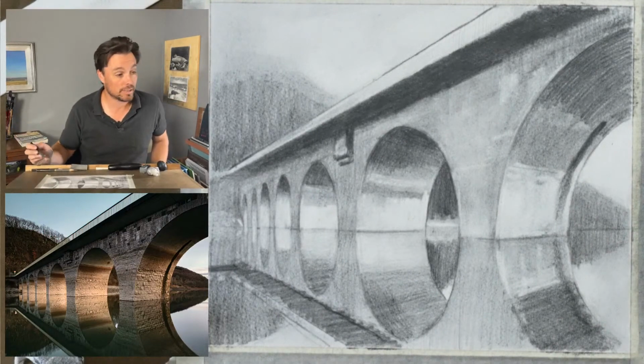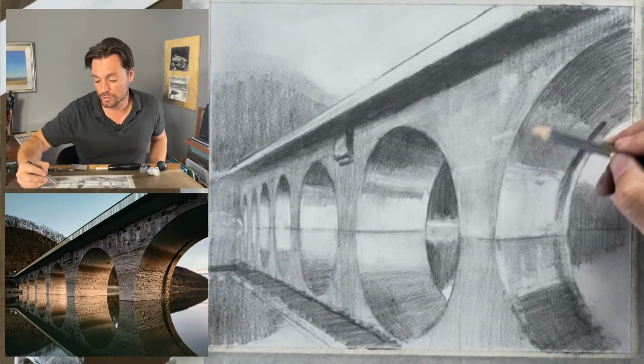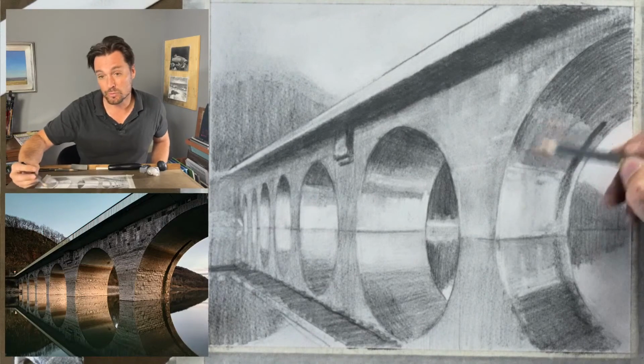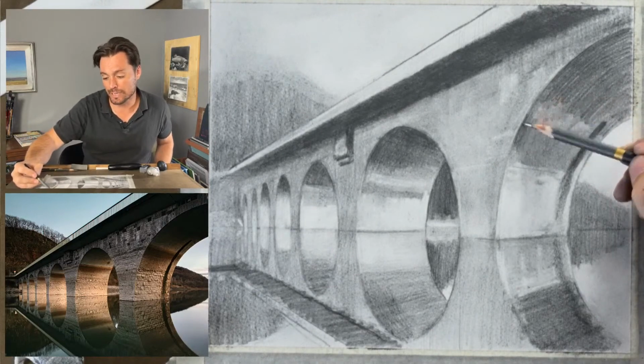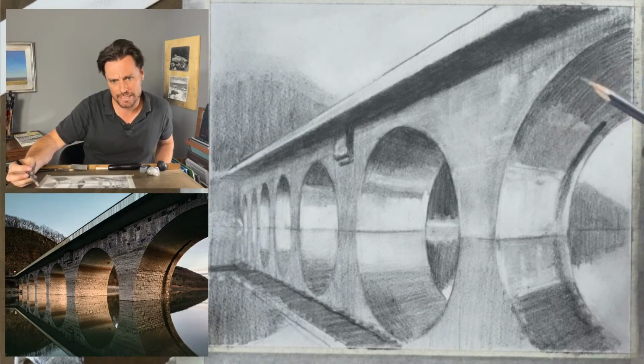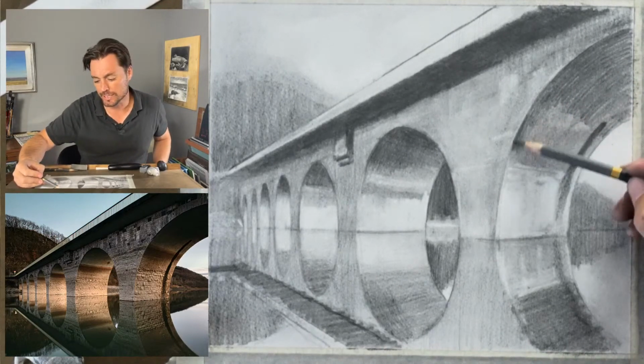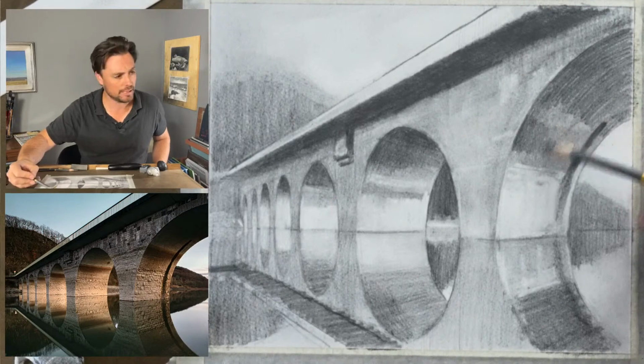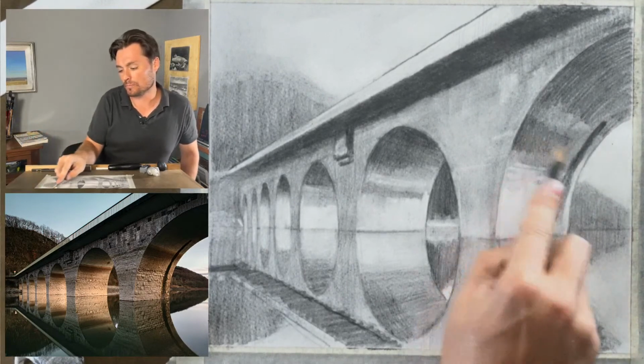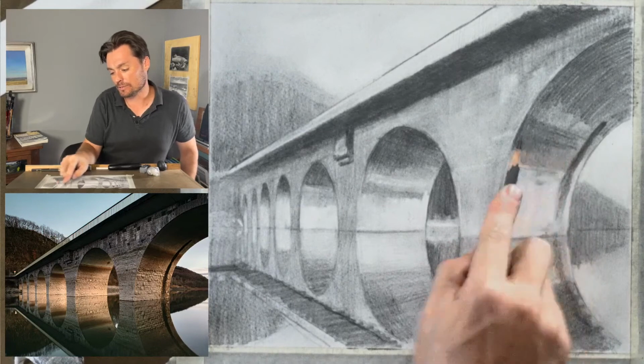That helps to, again, give it a little bit more structure. So this is where, as you're adding refinement, as you're adding texture, asking yourself, what is that texture supplying me? What does it give me in terms of the form and information about the subject?